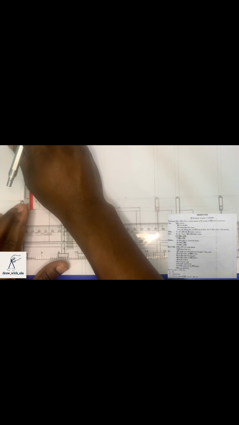All right, next we have our tie beam. Our tie beam, which is 150 by 50. So go ahead and pick 50. So this is 50 for our tie beam. Do the same here. Pick 50.